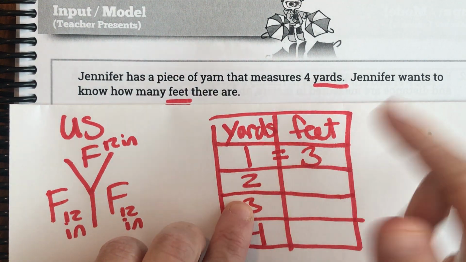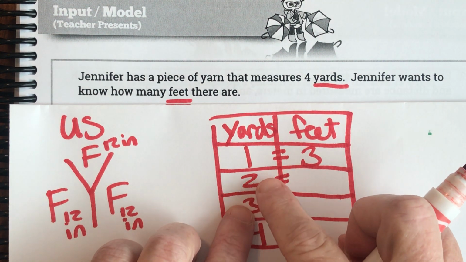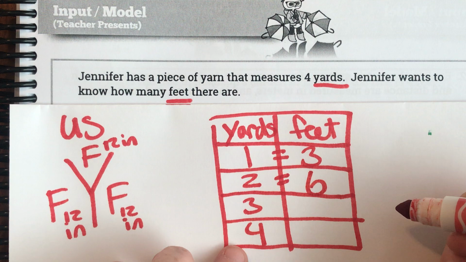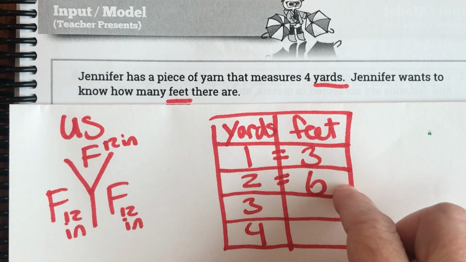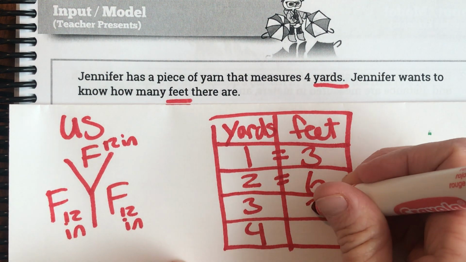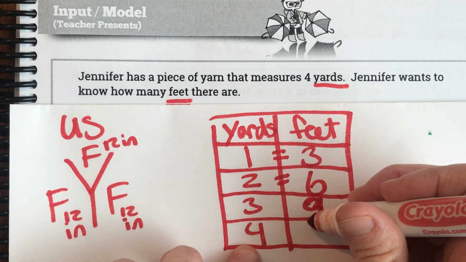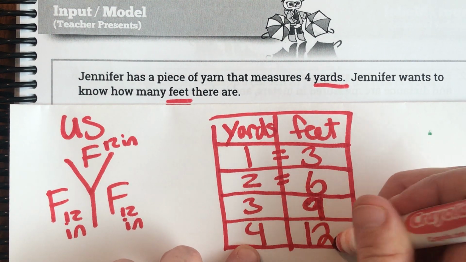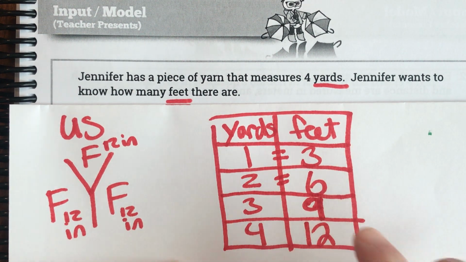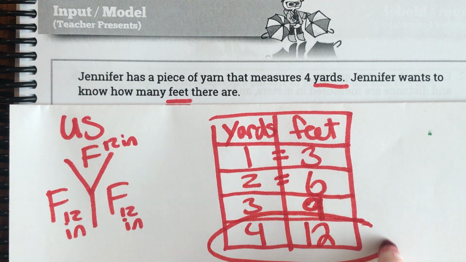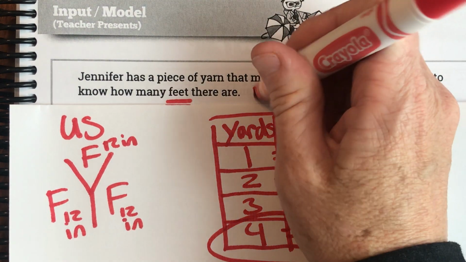Well, if 1 yard has 3 feet, how many feet are in 2 yards? I would say 6. And it looks like I'm multiplying by 3. 1 times 3 is 3, 2 times 3 is 6. How many feet would be in 3 yards? 9. And how many feet would be in 4 yards would be 12. Because they're growing by 3 in my feet because I'm adding 3 feet each time. So my answer would be right here. 4 yards is equal to 12 feet.